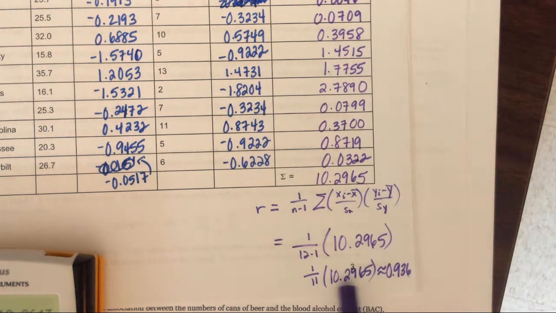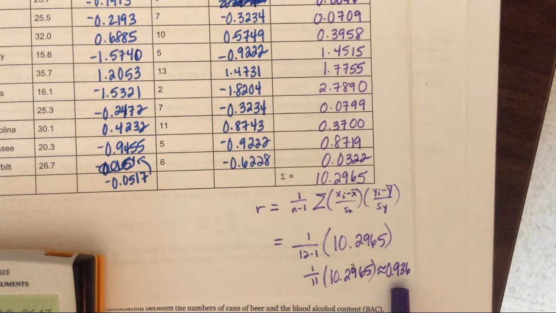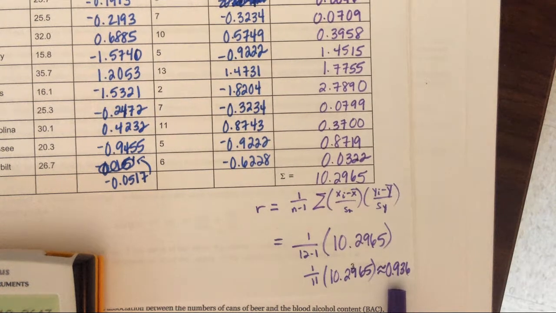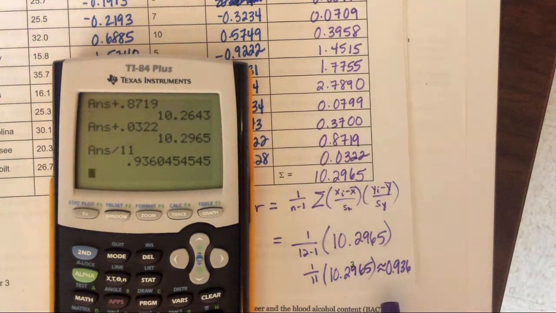Okay, so you and I calculated this 10.2965. We said there were 12 schools, so we're going to end up multiplying that 10.2965 times 1 over 11. And lo and behold, we got 0.936045. There's a bunch of digits, so I wrote 936 on my paper.